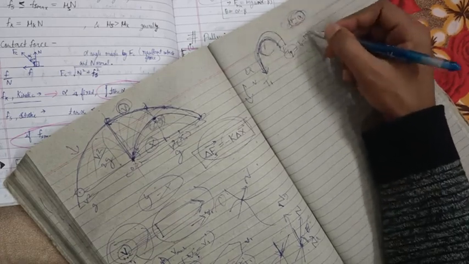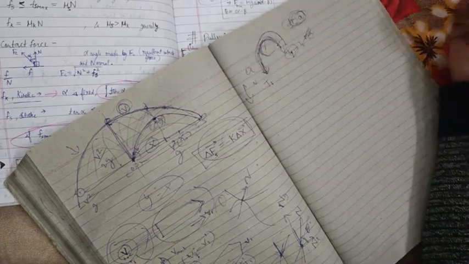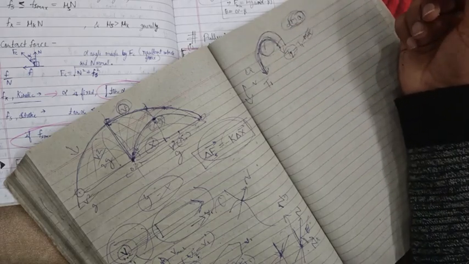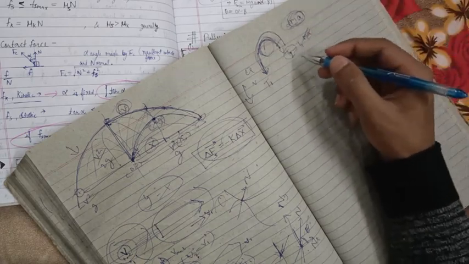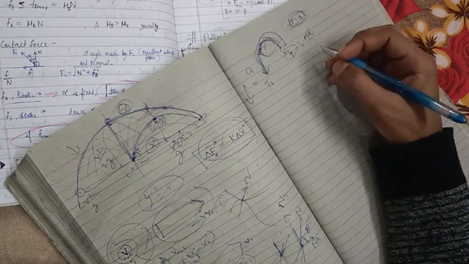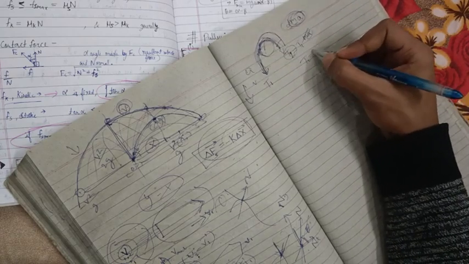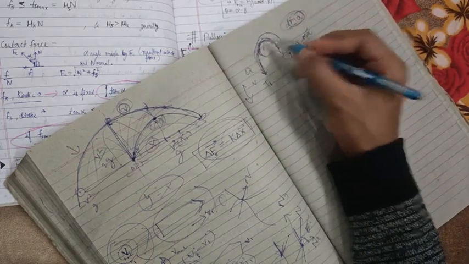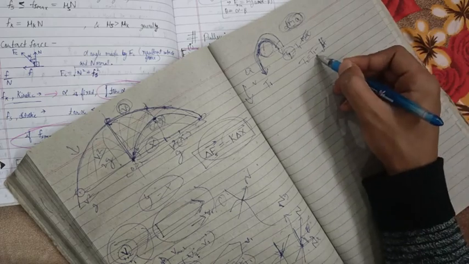And if the string is massless and there is some friction here, then this friction will start reducing the value of this tension also. Then we get T2 equal to T1 minus the summation of the friction df on each element from this point to this point, so there would be some reduction of the T1 tension.